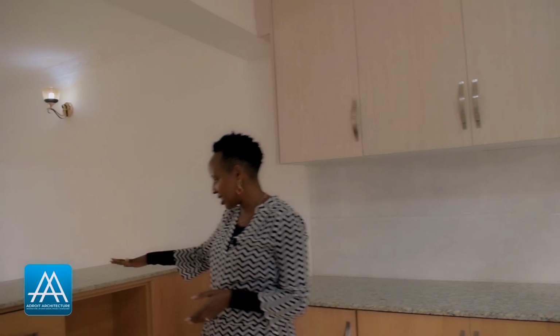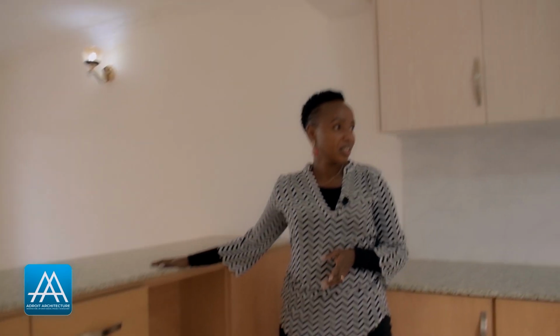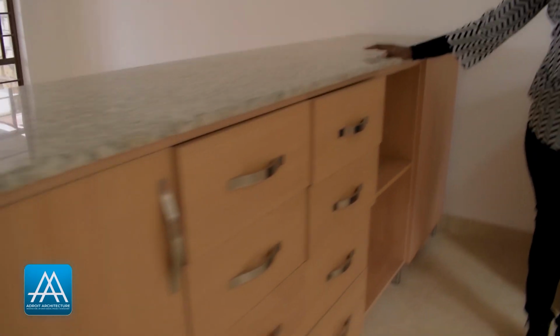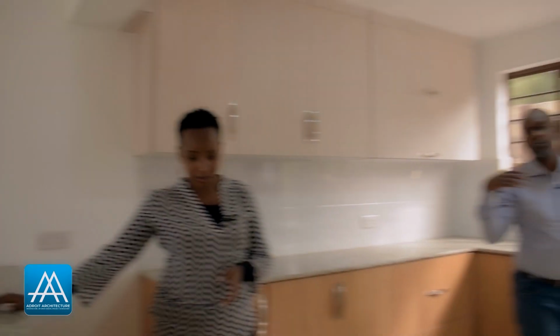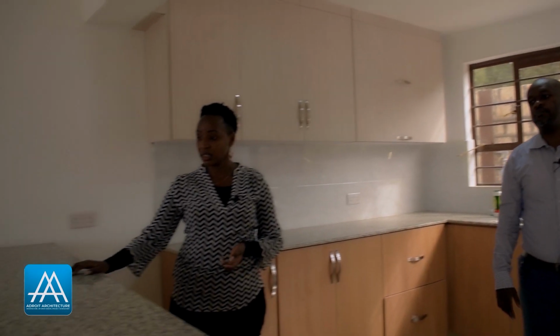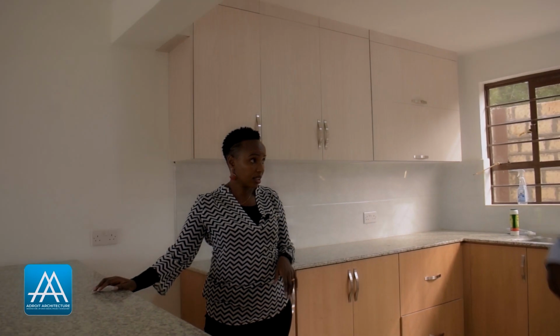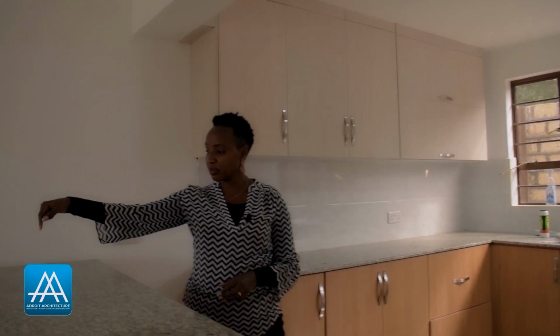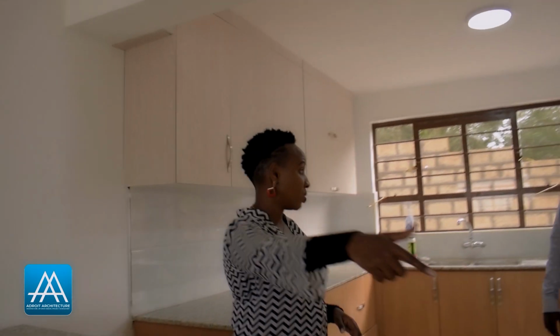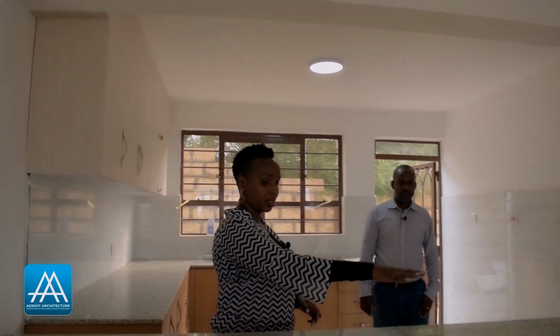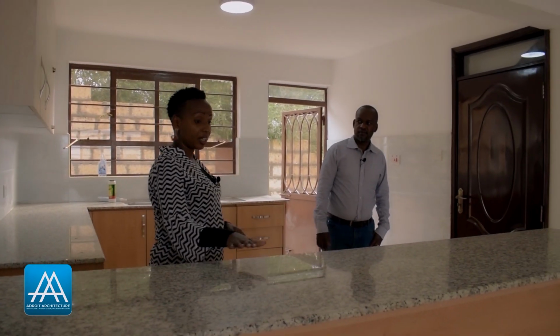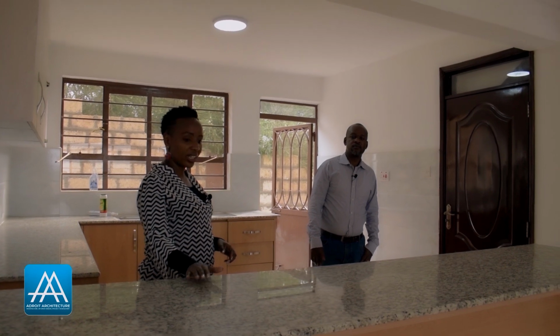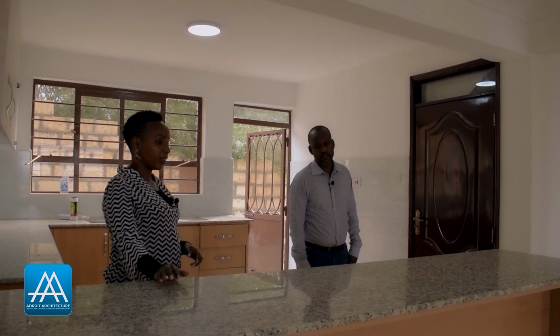This serves as an island. Actually, it's a bar counter, between the dining area and the kitchen, the living room area. You can easily set up bar stools on that side and be able to use this as an informal dining area in the kitchen. That's correct.